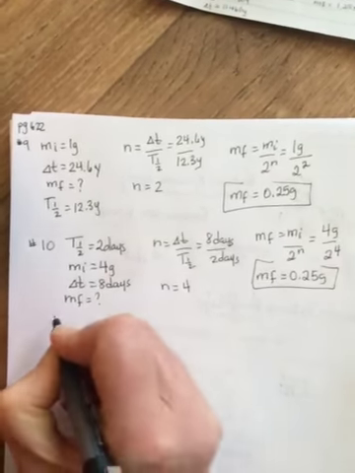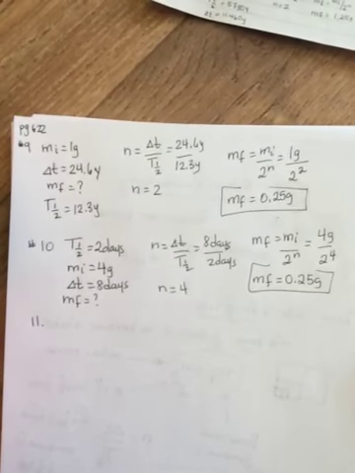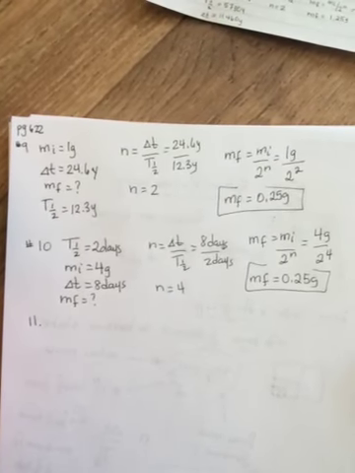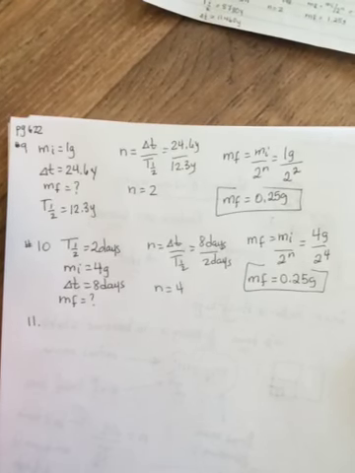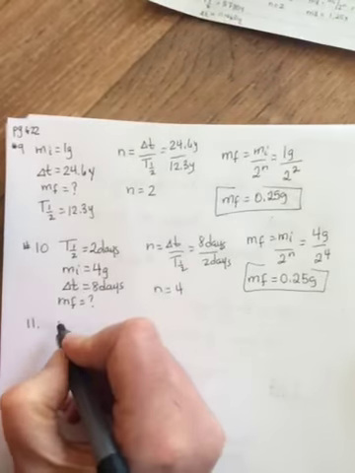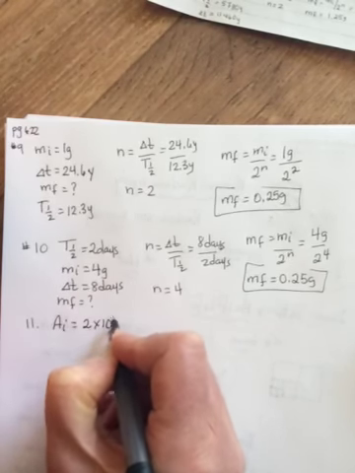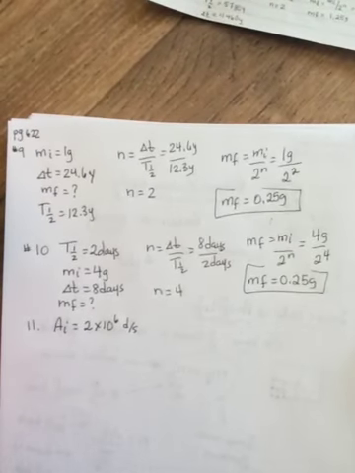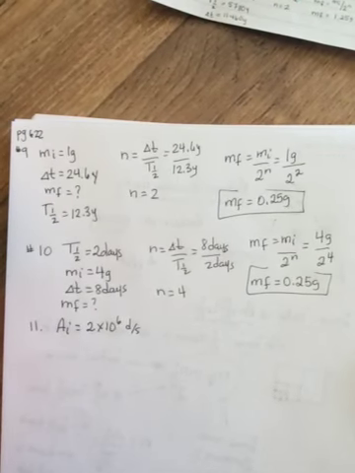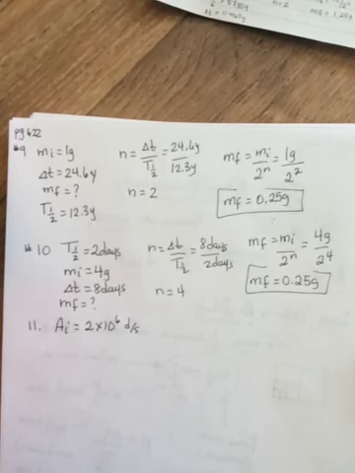Number 10. Number 11. A sample of polonium-110 is purchased for a physics lab on September 1st. Its activity is 2 times 10 to the 6 decays per second. So the initial activity, 2 times 10 to the 6 decays per second. I'll write it like that. The sample is used in an experiment on June 1st.